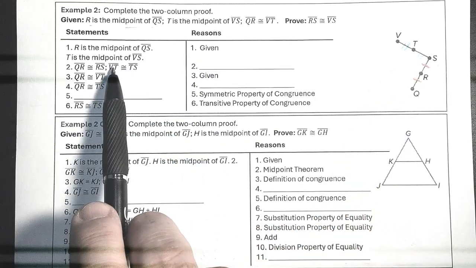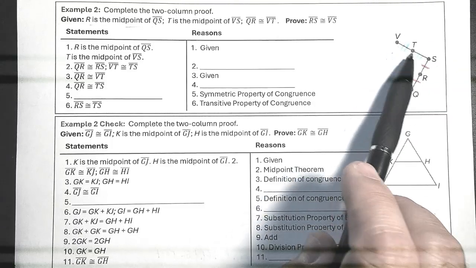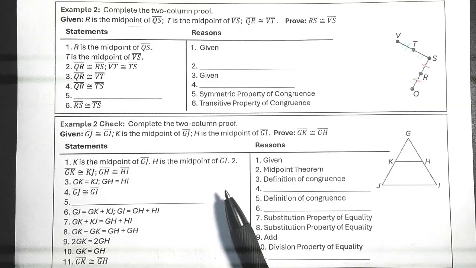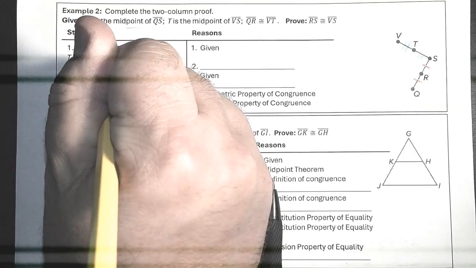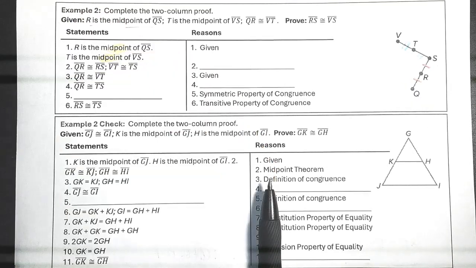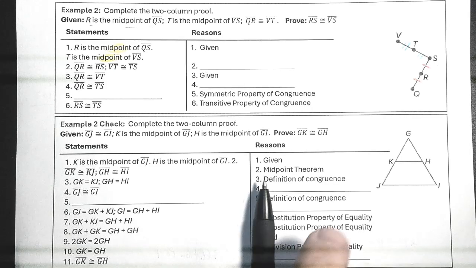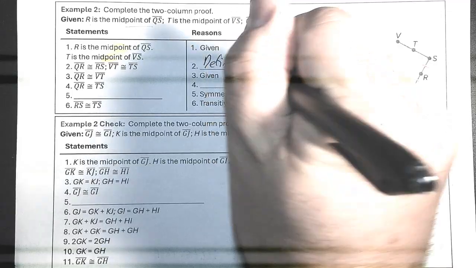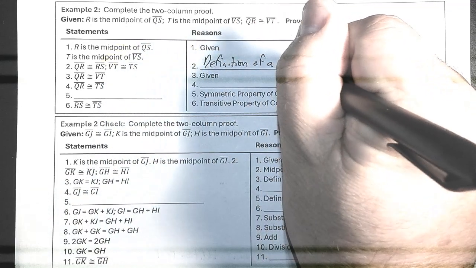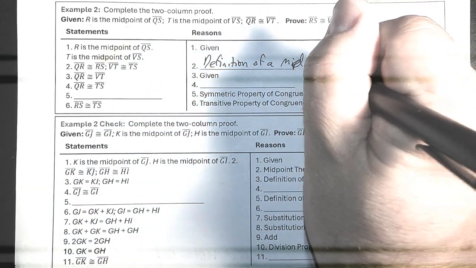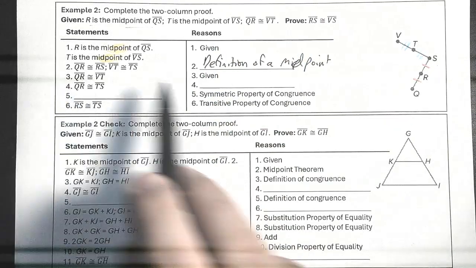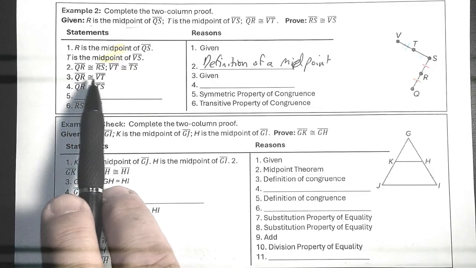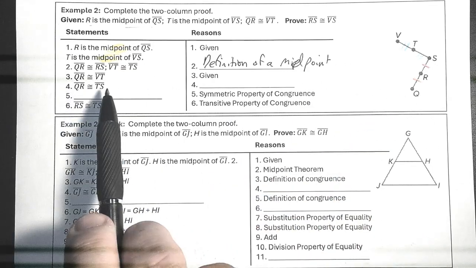And then it says VT is congruent to TS, so the other side. Why do we know that? Why did we mark it? Because it was given, but what did they give us? They gave us that those 2 points were midpoints. So by the definition of a midpoint, I know that those two sides are congruent to each other. Then they give us this other given statement that QR is congruent to VT.